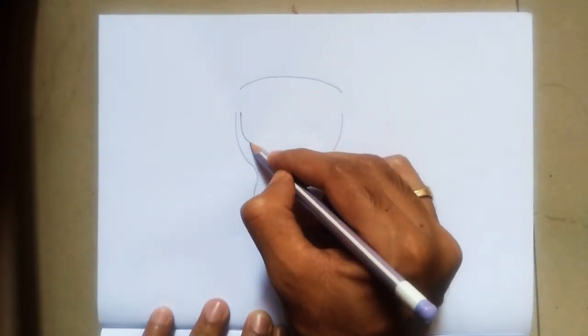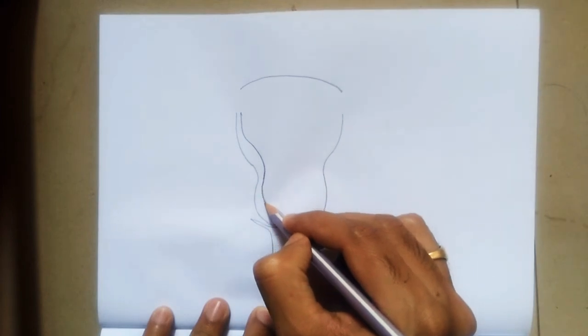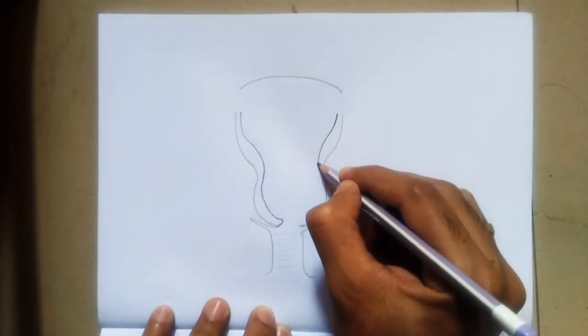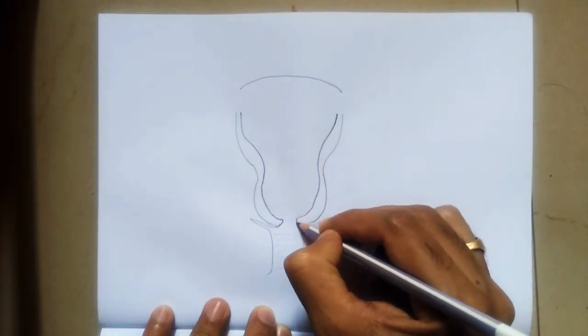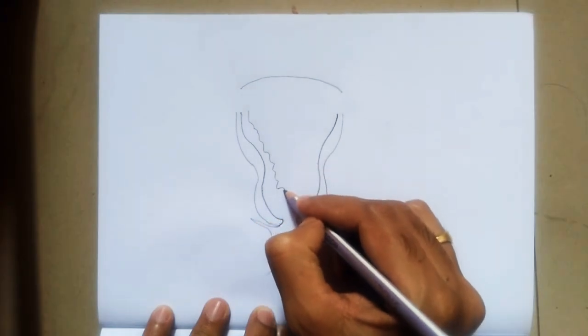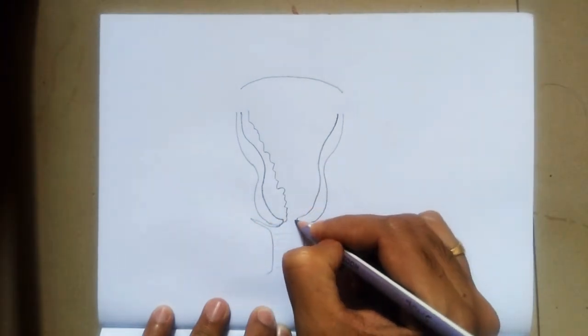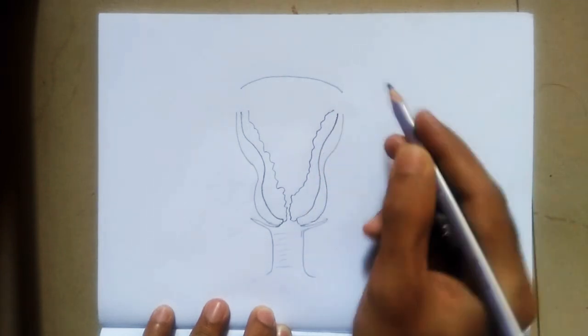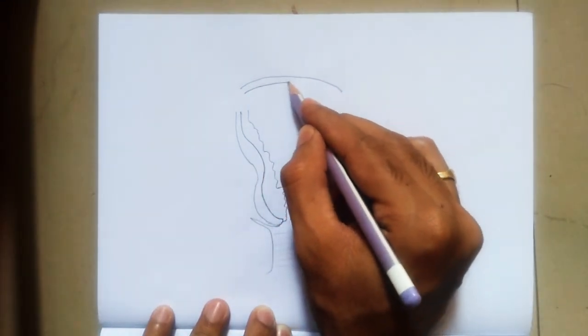Now there is the second layer of the uterus, that is the middle layer, myometrium, and the innermost layer, which is uneven in thickness, forms the endometrium. This is the endometrial lining. Same thing you can draw here.